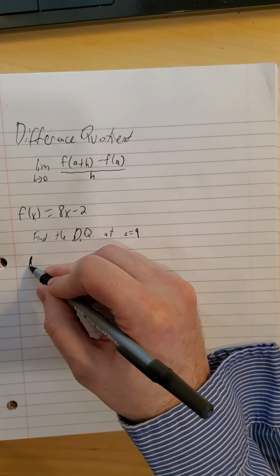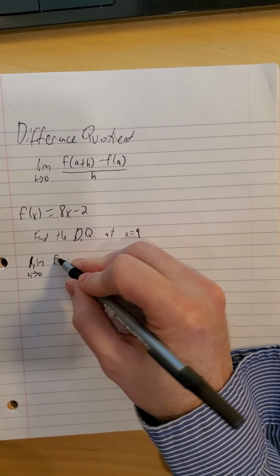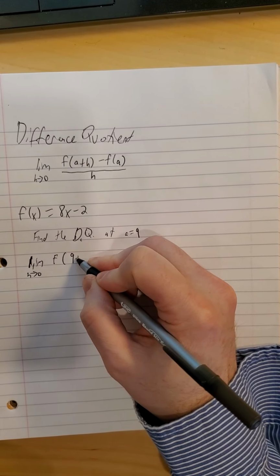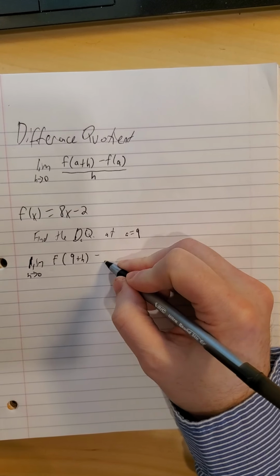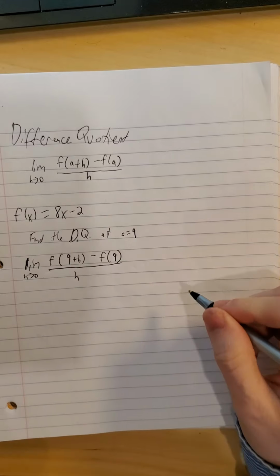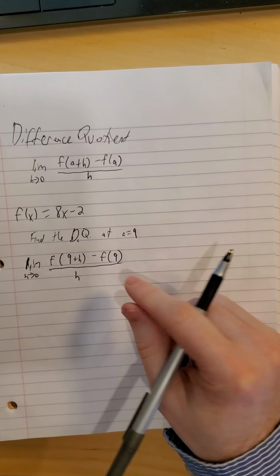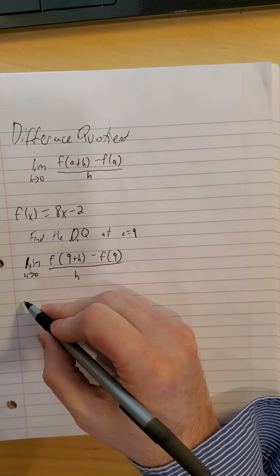So we want then the limit as h goes to 0 of f of 9 plus h minus f of 9 all over h. So 3 pieces, I'll find each piece and then plug them in.